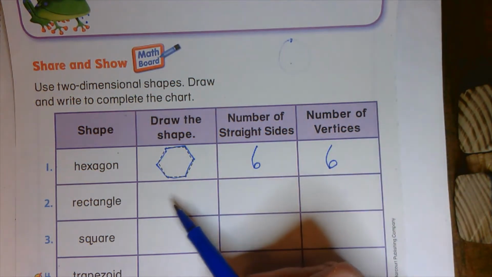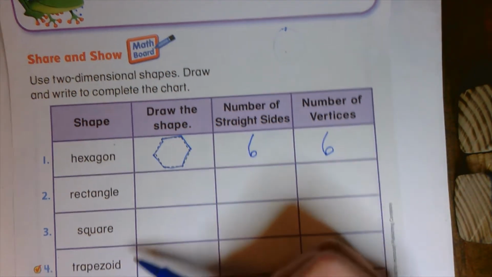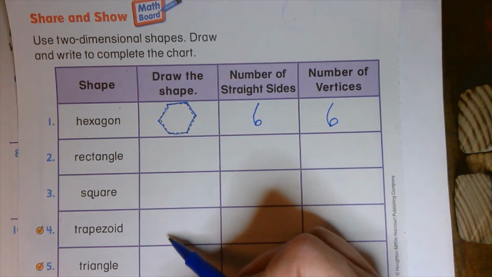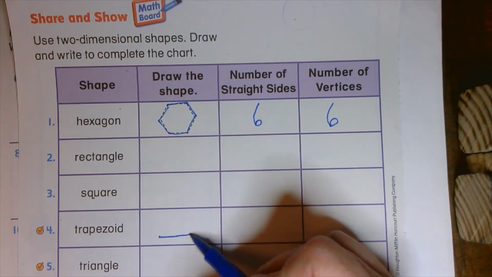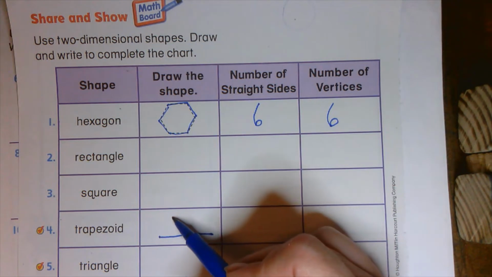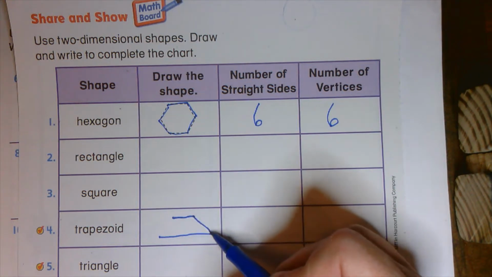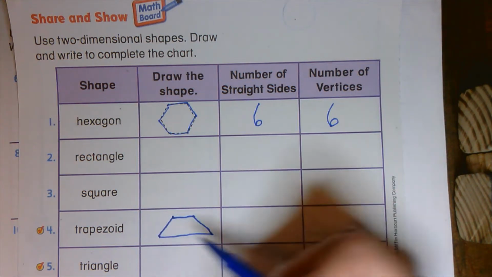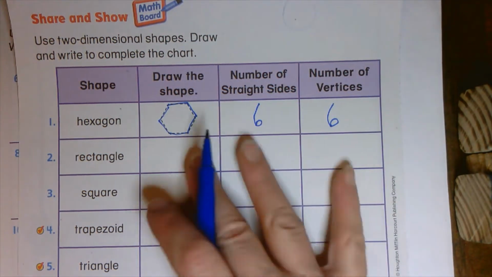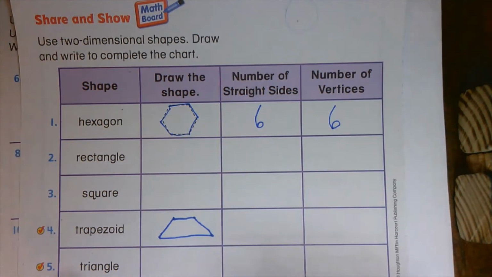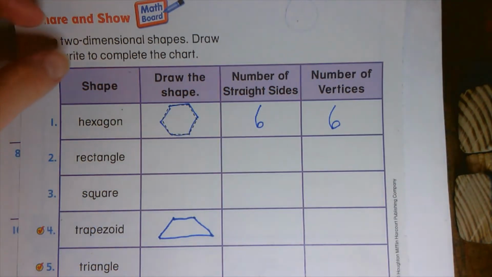So boys and girls, you can do these: rectangle, square, trapezoid, triangle. Now trapezoid, I'll help you draw one. Let's do top and bottom lines that are even to each other. They don't squish in on each other, but they're not the same length. And then you can draw the other sides that squish in. So you guys can finish how many straight sides, how many vertices on each of them.